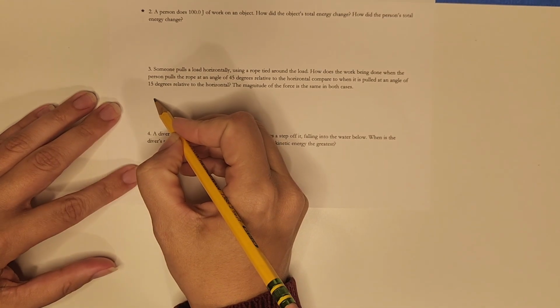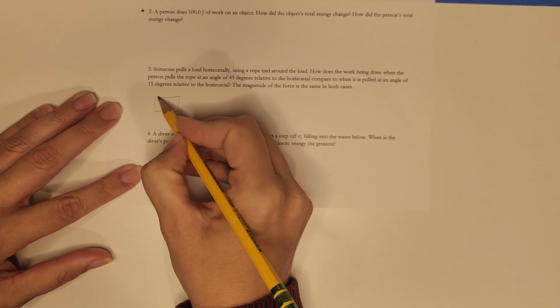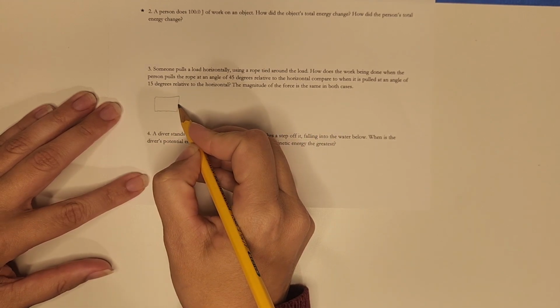So the key thing is when work is done on something, it gains energy, but when it is done by something, it loses energy. So now for question 3, someone pulls a load horizontally using a rope tied around the load. How does the work being done when the person pulls the rope at an angle of 45 degrees relative to the horizontal compare to when it is pulled at an angle of 15 degrees relative to the horizontal? The magnitude of the force is the same in both cases. So I'm just going to draw a little diagram to demonstrate what is going on, and this is not really part of the answer, okay?